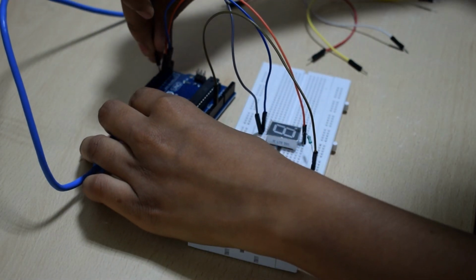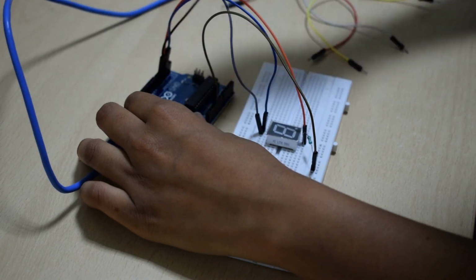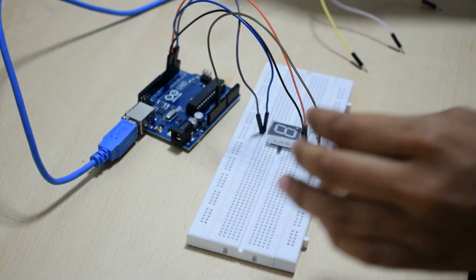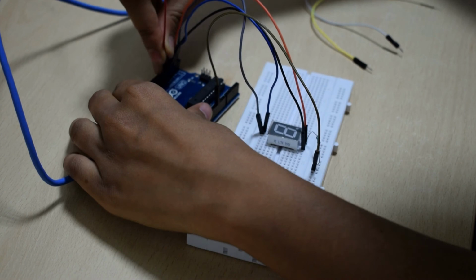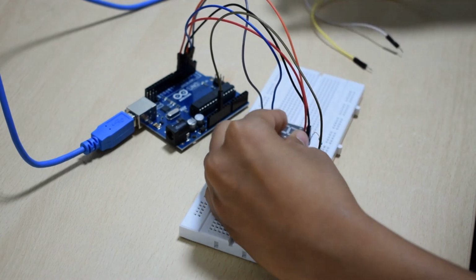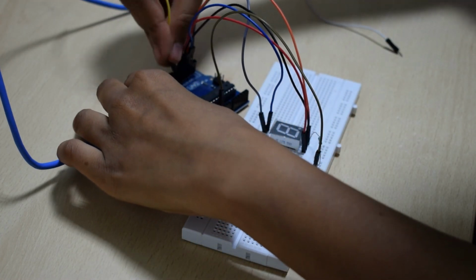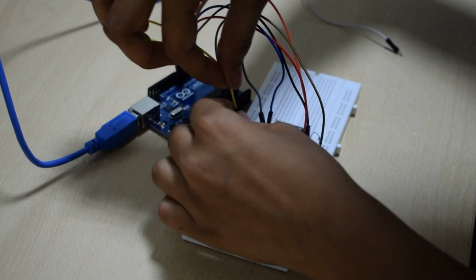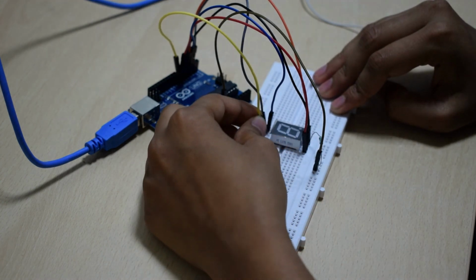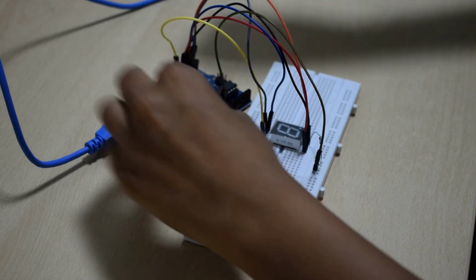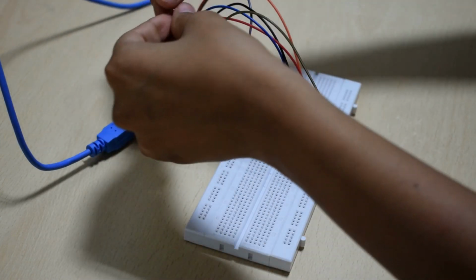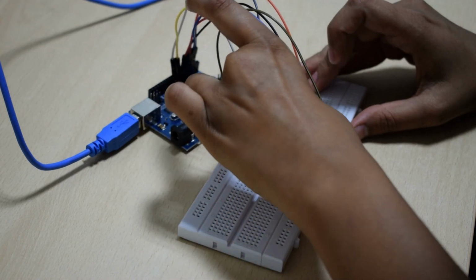Next, connect 5th pin on the Arduino to the D pin on the 7 segment, 6th pin on the Arduino to the E pin on the 7 segment, 7th pin from the Arduino to the F pin on the 7 segment, 8th pin on the Arduino to the G pin on the 7 segment.